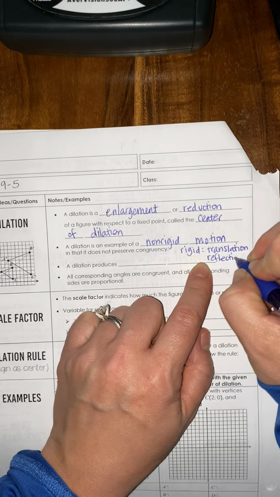A dilation produces similar figures. Not congruent, but similar figures. We haven't done the unit on similar figures yet, but I think that we can still do this because I think you're pretty smart and you'll figure this out. All corresponding angles are the same, which is congruent. And then all corresponding sides are what we call proportional.